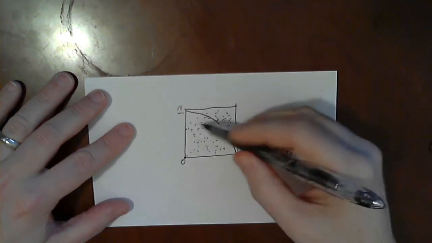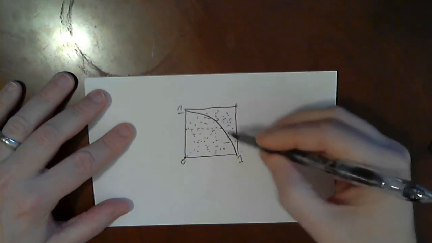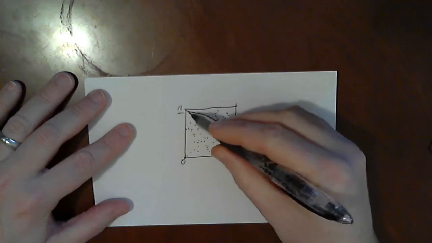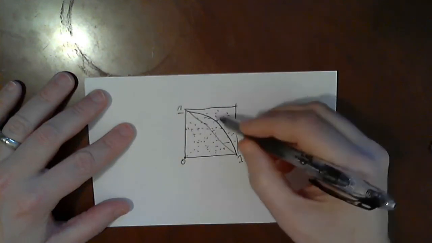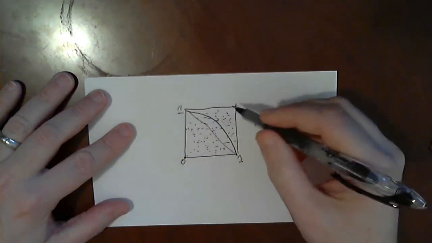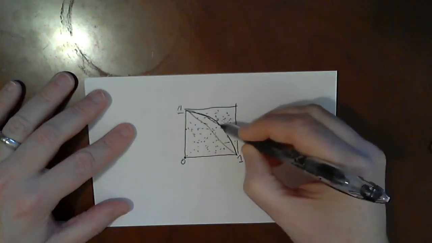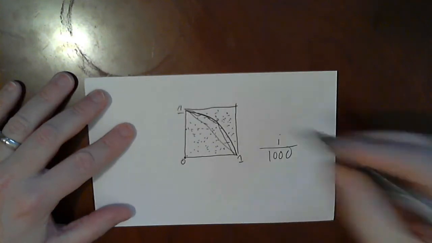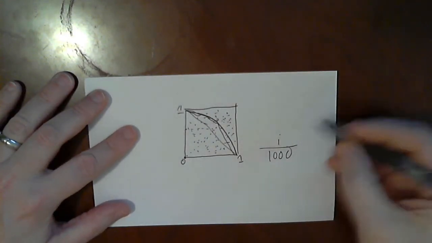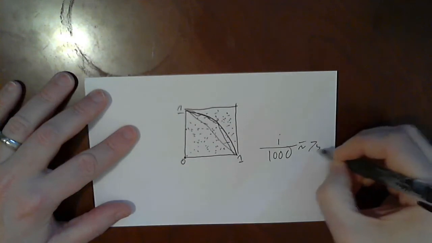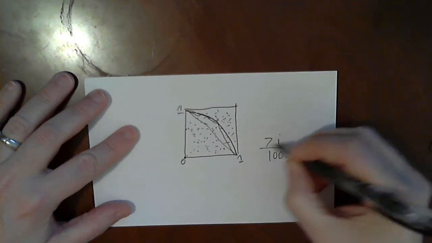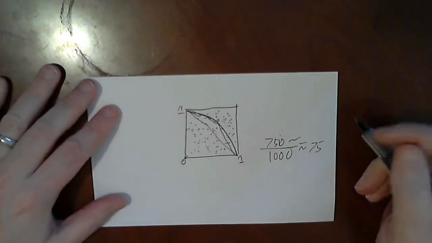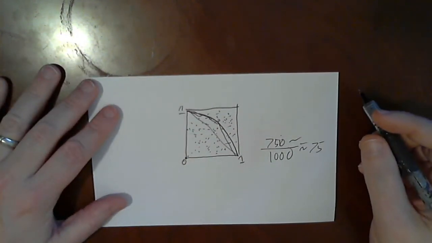Well, that looks like it's, let's see. That is half, so it's more than half. Well, it's maybe a little less, a little more than a third. I don't know. If we were to just keep doing this, we know it's about three quarters, so out of 1,000, we'd get about 750 in there. Maybe a little more, maybe a little less, because it's completely random points. But a really neat thing happens here.